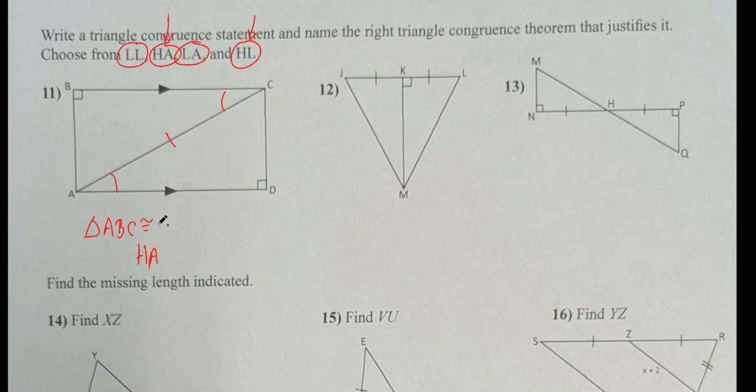Is congruent to, if I go ABC, watch. If I go A, B, C, then what do I got to go? A is the one with no arc, right? So which angle over here in this triangle has no arc? The C. So I'm going to put C.